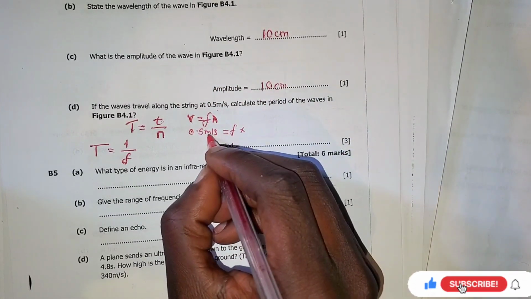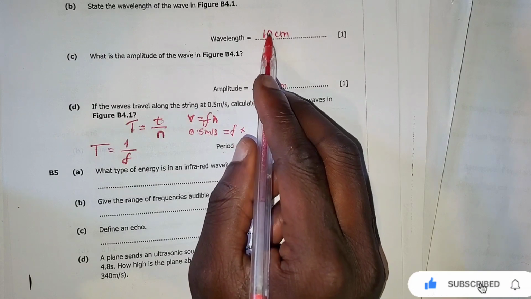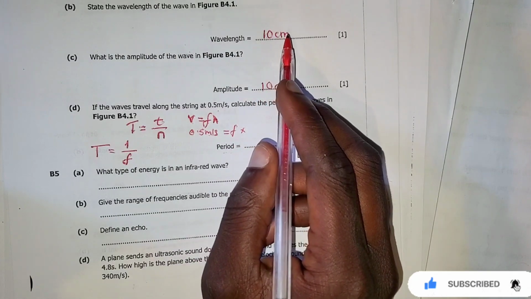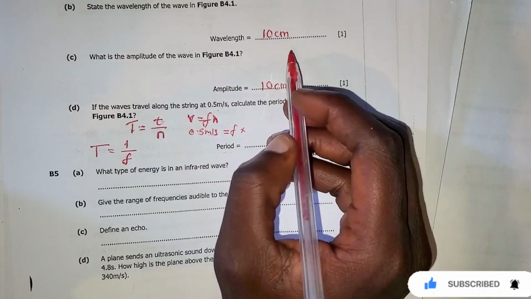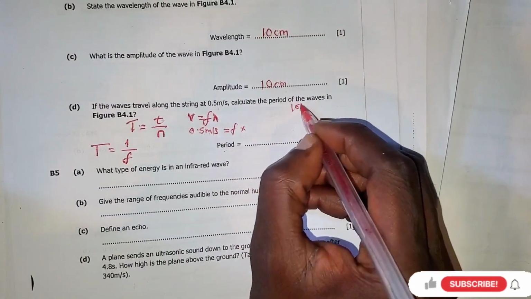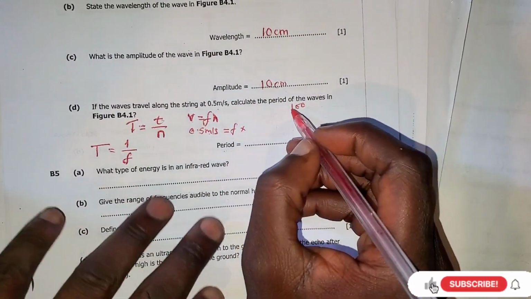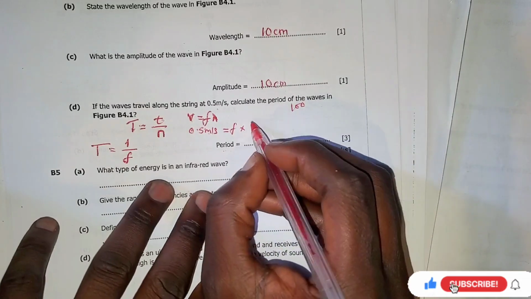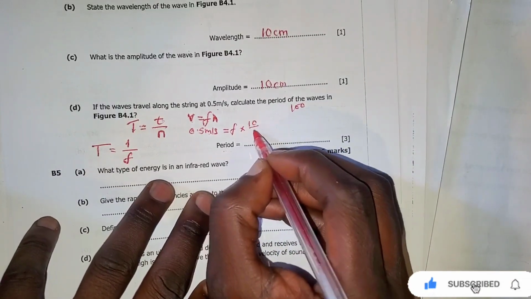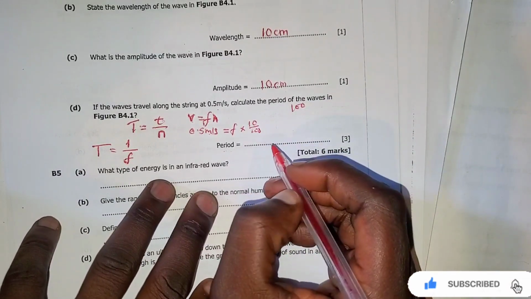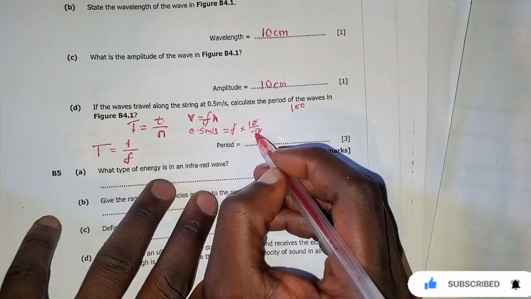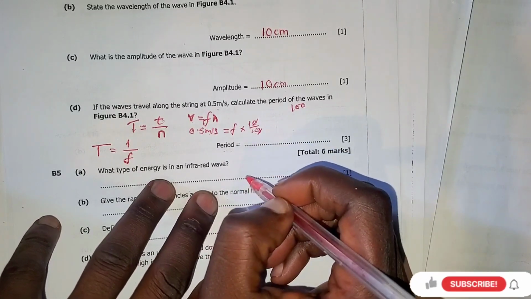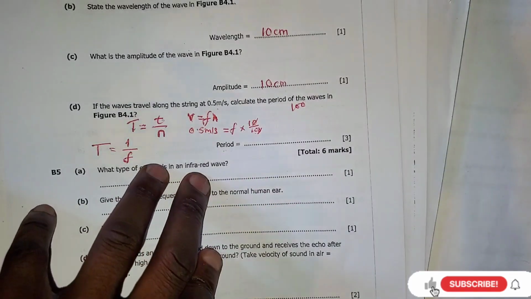Since this one is in meters, we need to change this 10 to meters by dividing it by 100. So here you have 10 over 100, of which this 0 and this 0 can cancel. You have 1 over 10.